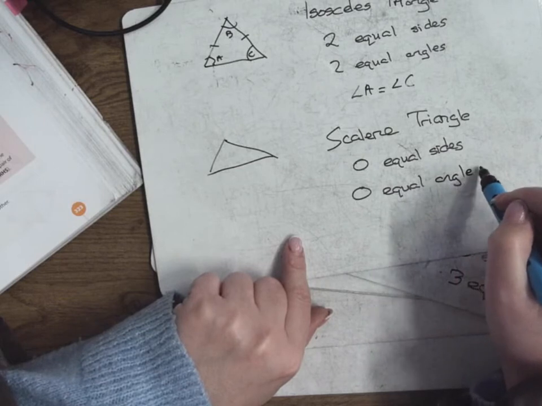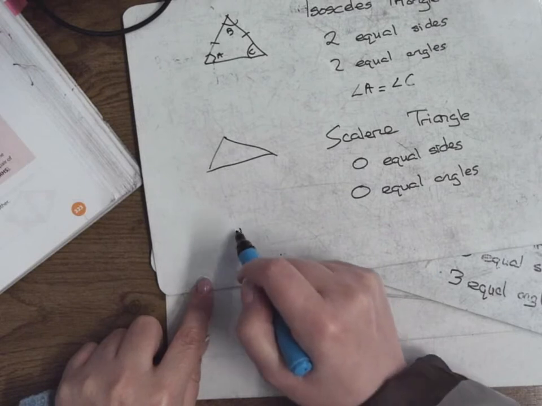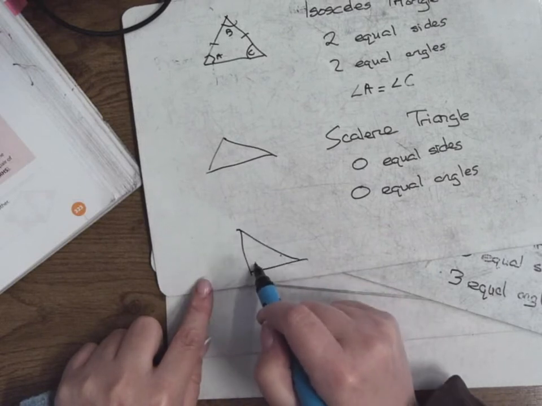And then finally we'll do a right angle triangle. And a right angle triangle has a right angle in it.